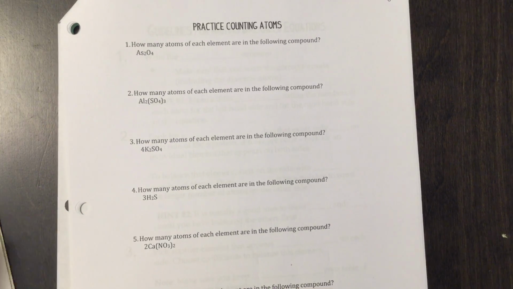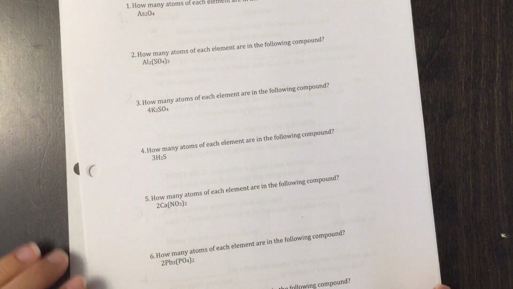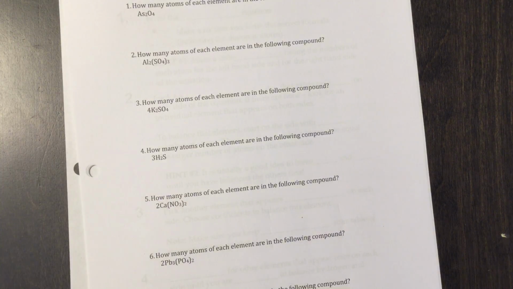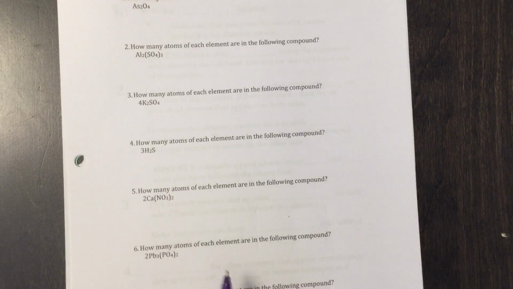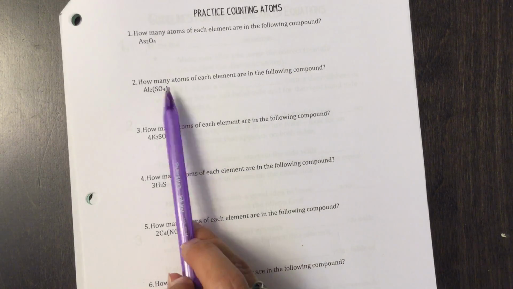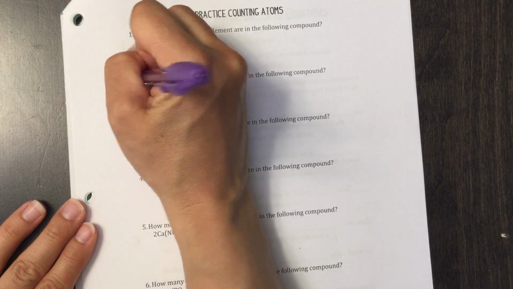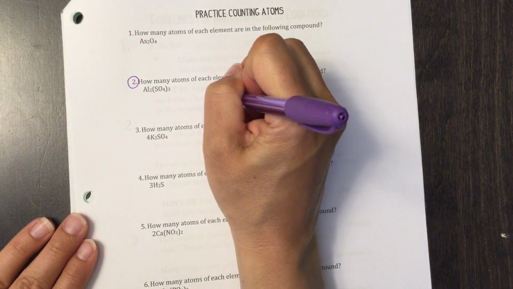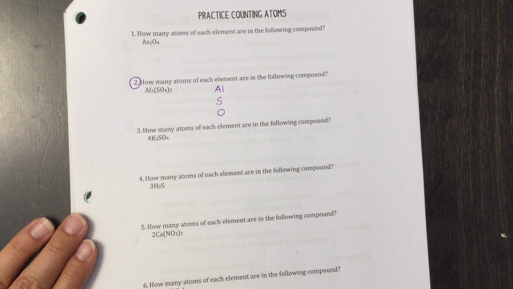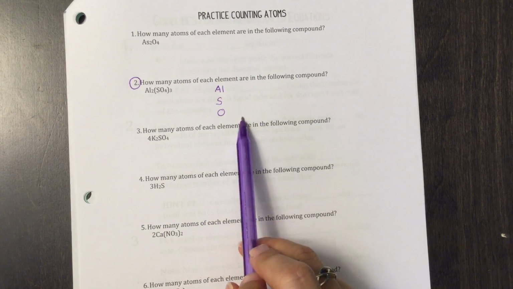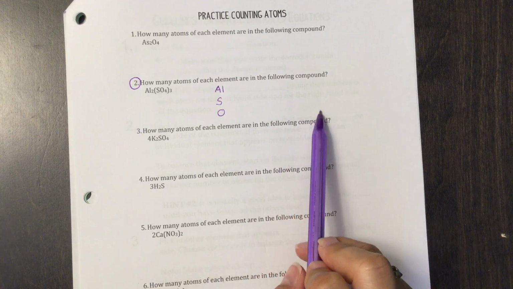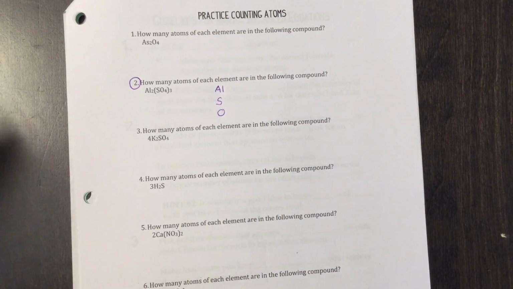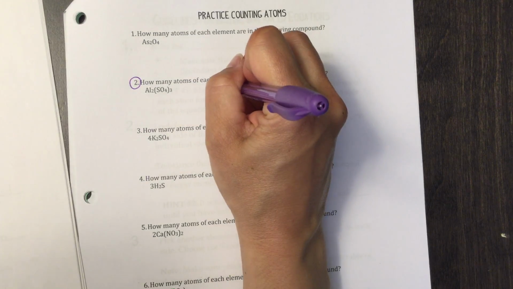I've given you some ones to try. I'd like you to try a couple and then put your answers in a puzzle, okay? Let's try this one here. How many atoms of each element are in number 2? Okay, so we have Al, S, and O. Now I want you to do step 1, step 2, step 3, and then the total. Give it a second, try it out, and let me know what you get.